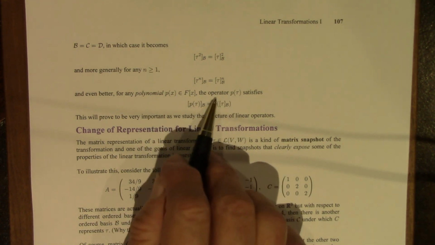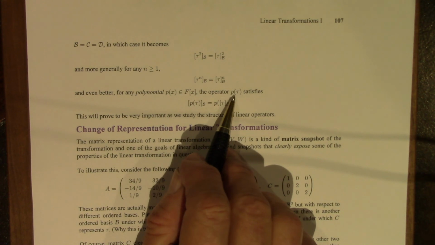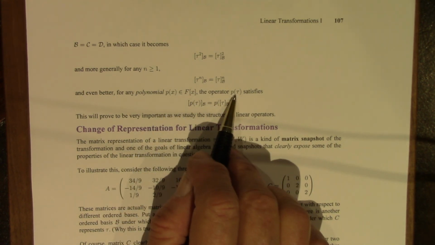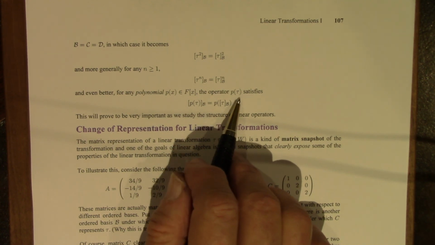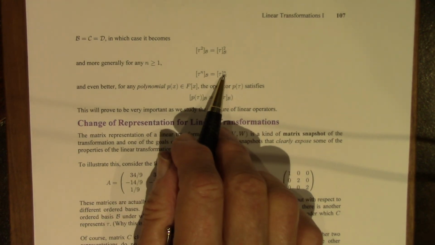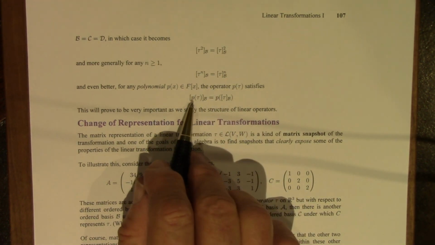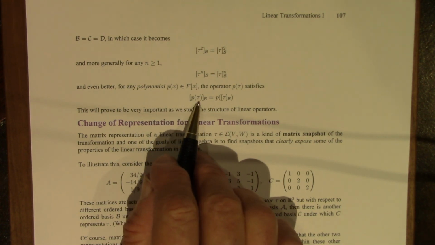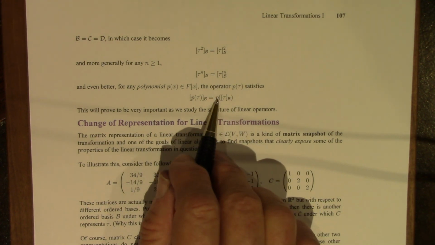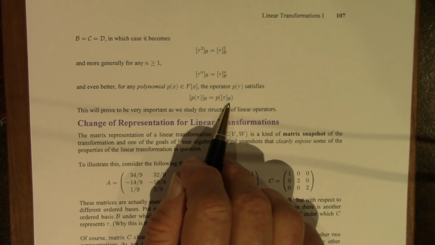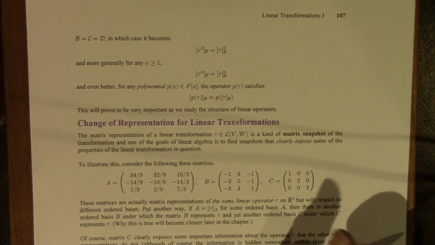As long as tau is a linear operator, we can take p of tau, p is a polynomial, that's another linear operator on the same vector space V. And now we can generalize this using linearity to the matrix representation of any polynomial in tau is that same polynomial of the matrix representation of tau. And that's going to be also very important for us.